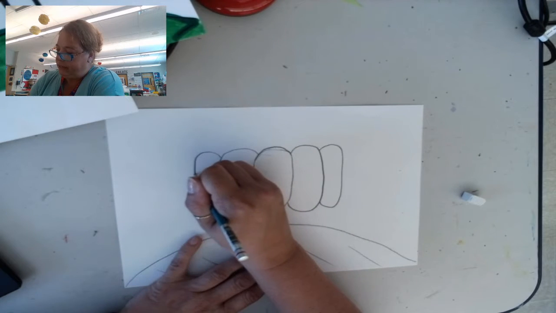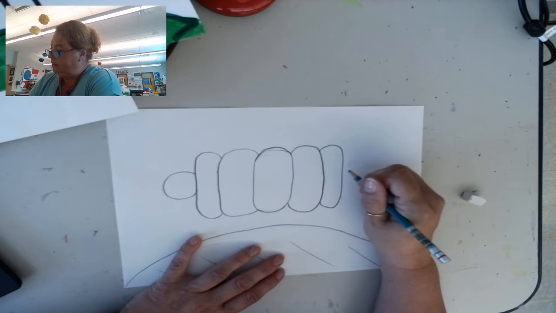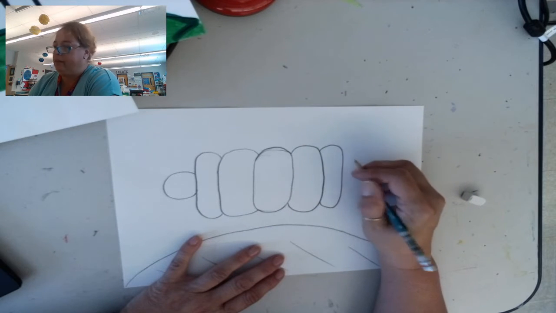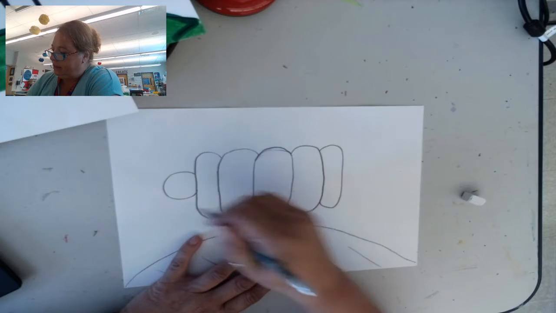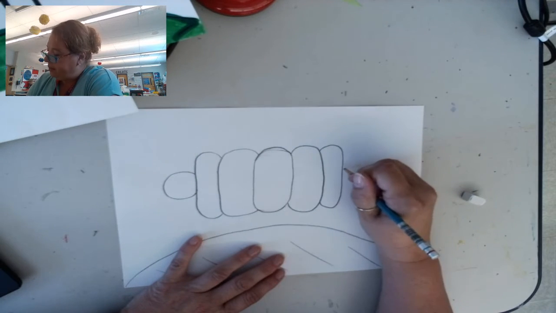And then a nice round circle for the head of the caterpillar. And then the tail is going to be like half of a circle.